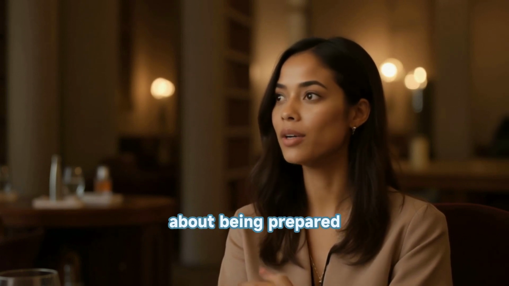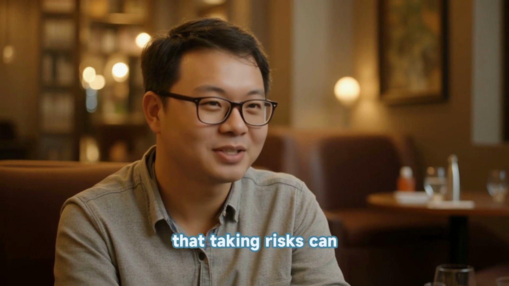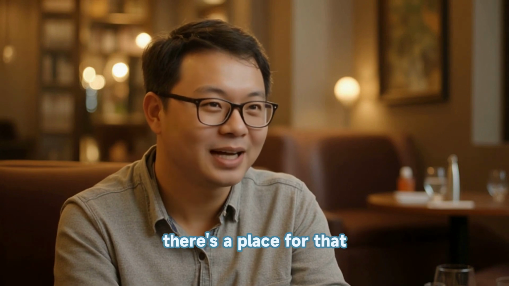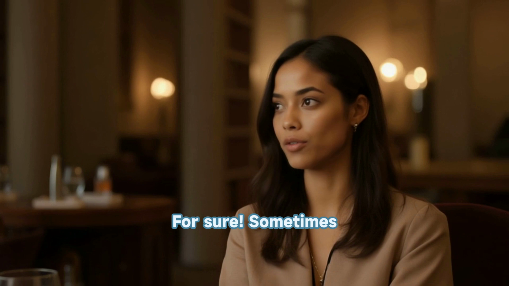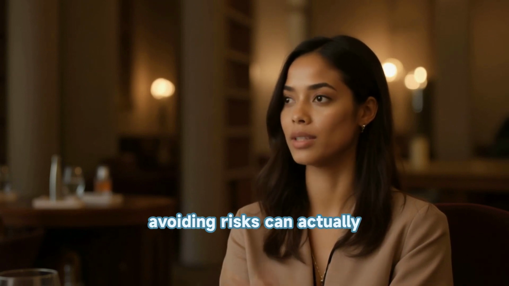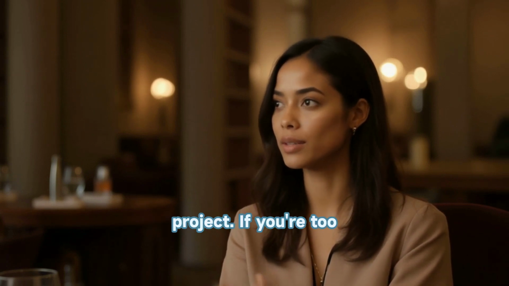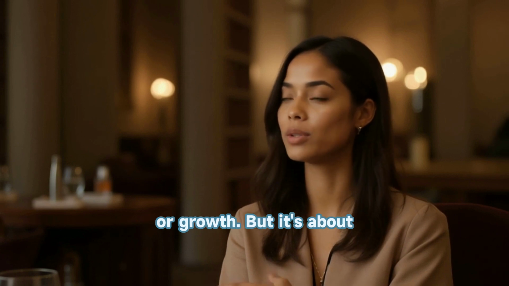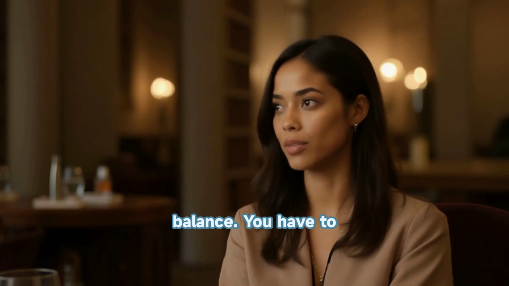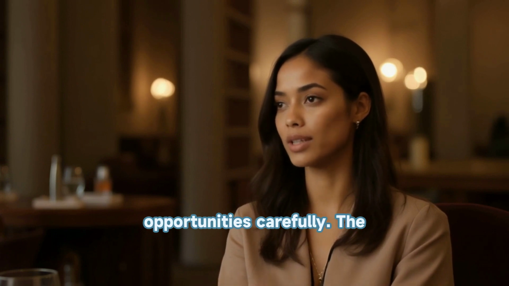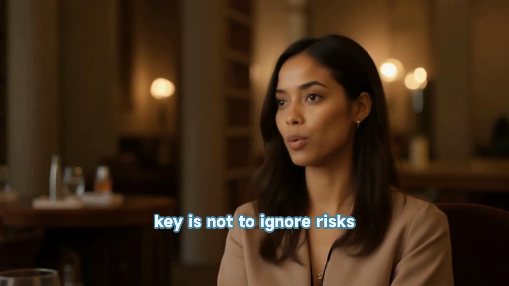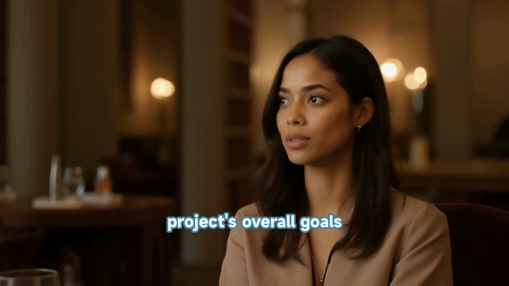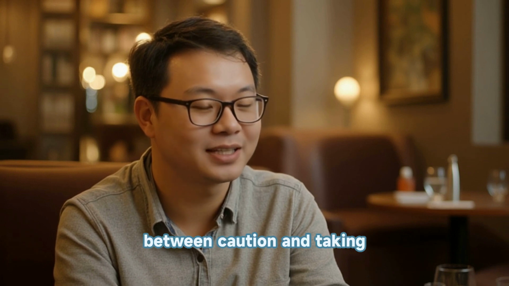It's about being prepared. I've heard some people say that taking risks can actually be beneficial in some projects. Do you think there's a place for that kind of mindset in risk management? For sure. Sometimes avoiding risks can actually limit the potential of the project. If you're too conservative, you might miss opportunities for innovation or growth. But it's about balance. You have to evaluate risks and opportunities carefully. The key is not to ignore risks, but to embrace calculated ones that align with the project's overall goals. Right? It's that balance between caution and taking bold steps.